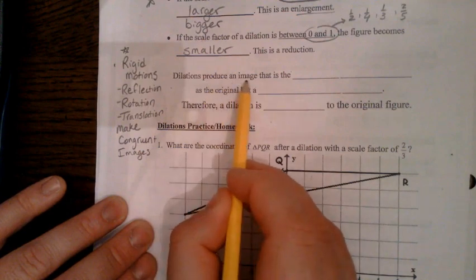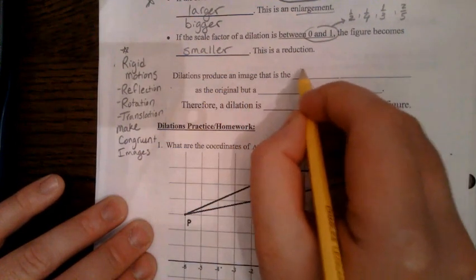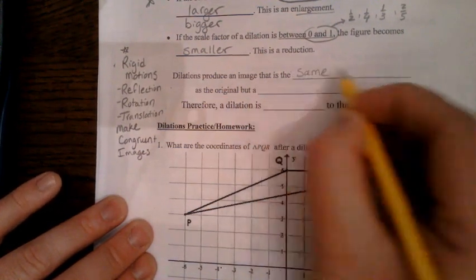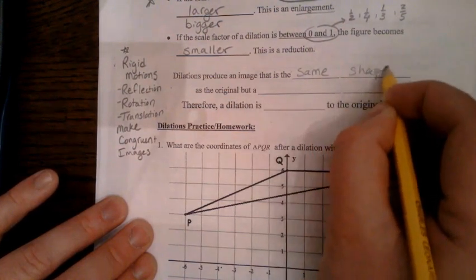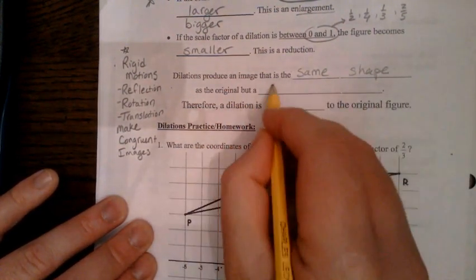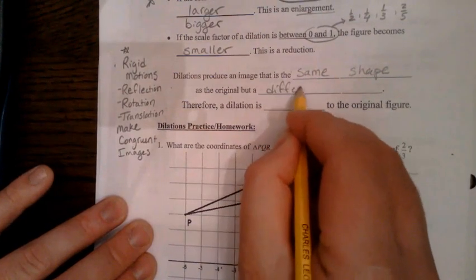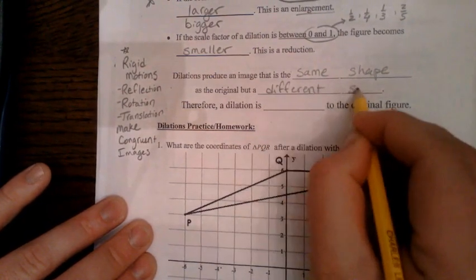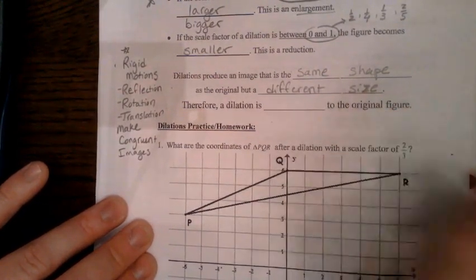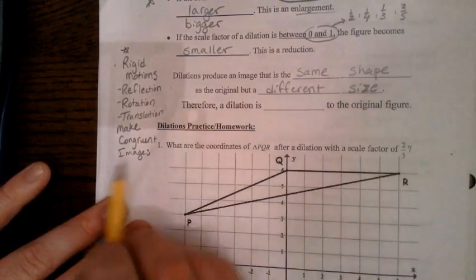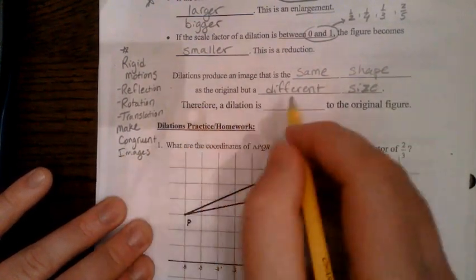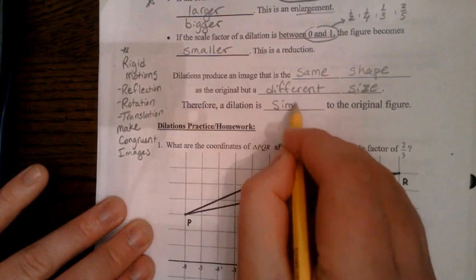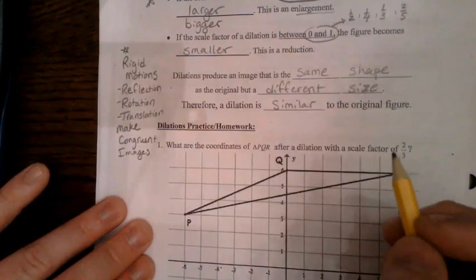Dilations produce an image that is the same shape, but a different size. And the fact that it is a different size means it's not congruent. A dilation is similar, which was our lesson yesterday.